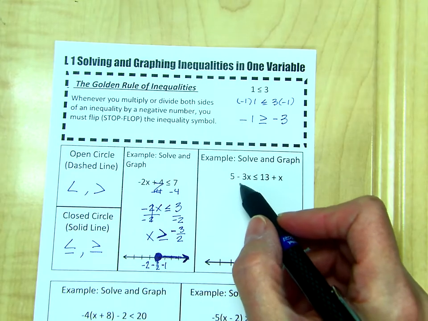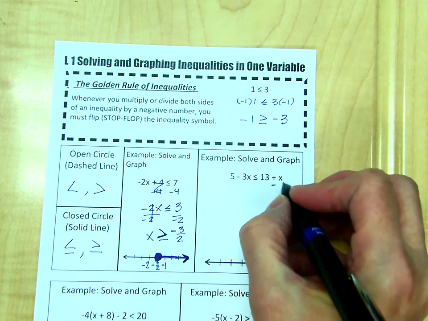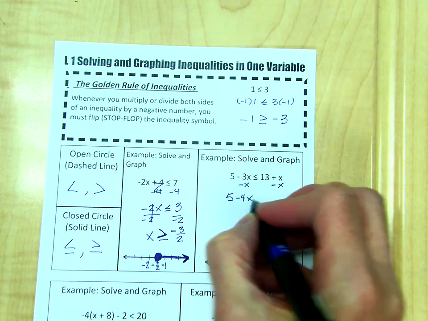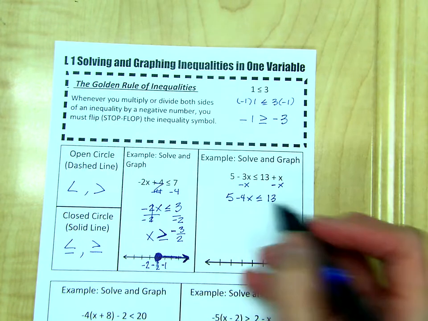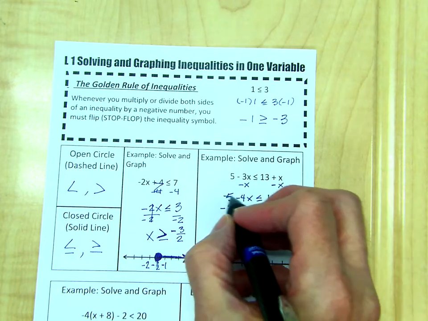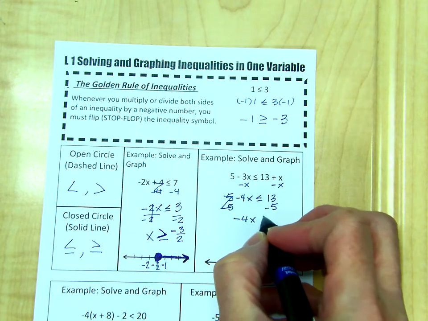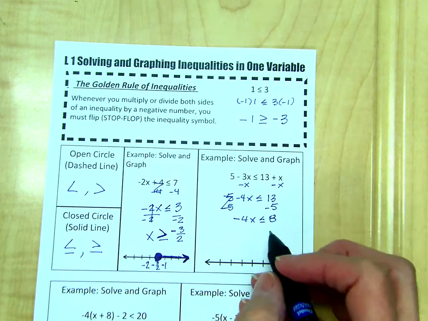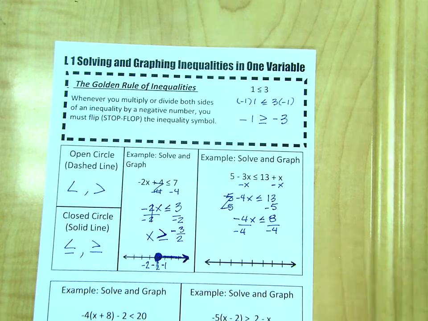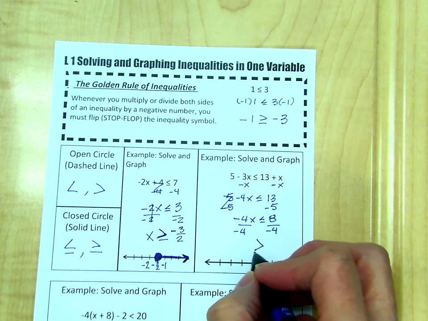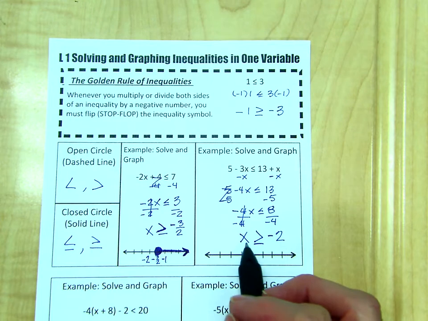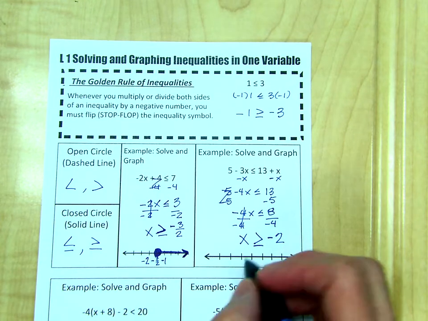Because we want the x term to be on the left-hand side, we're going to go ahead and get rid of this plus x by subtracting x from both sides. Then, because the x is on the left-hand side, this side determines what we do. Now we need to divide by -4. Because we divided by -4, we're going to stop, flip that inequality symbol, and then we can simplify. So we want all the values of x that are greater than or equal to -2.